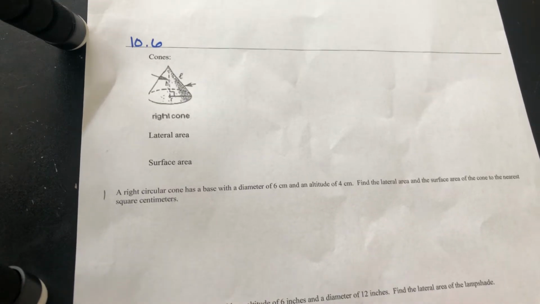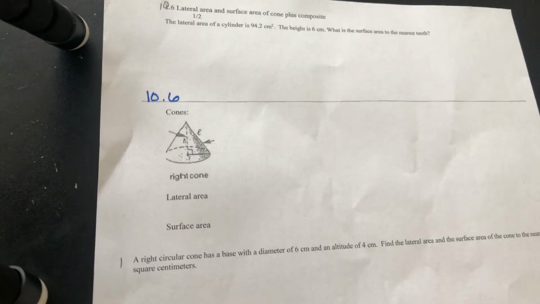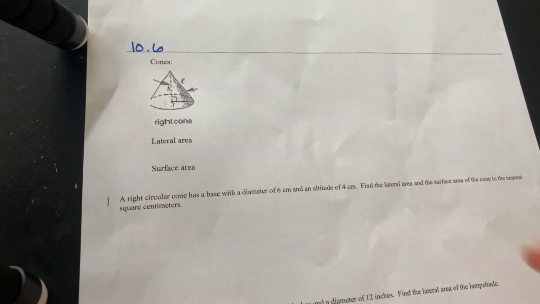Okay, you guys, so we're going to do 10-6. Yes, I know you have. This is your warm-up. Again, if we were in school, obviously things are trimmed. All right, so we're going to do 10-6.